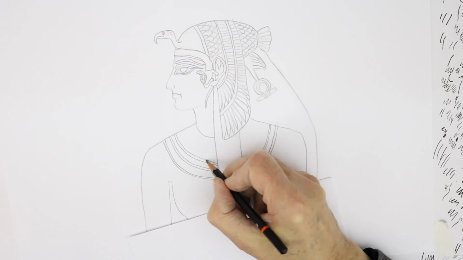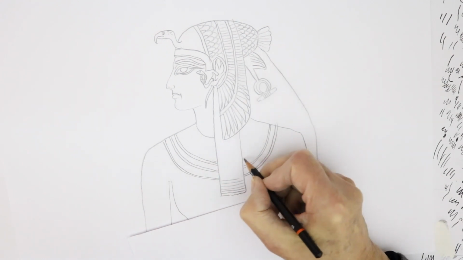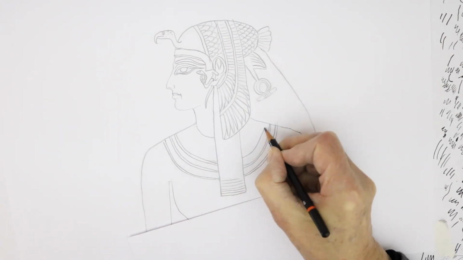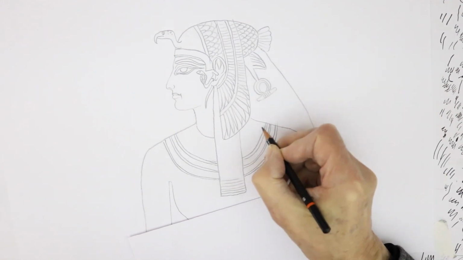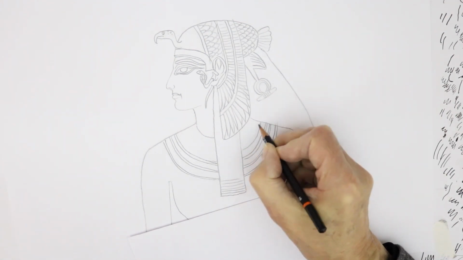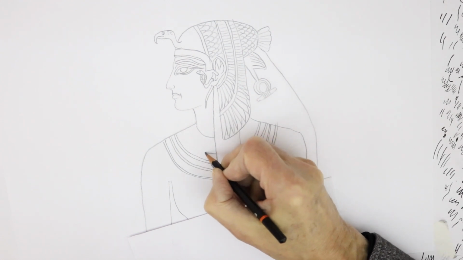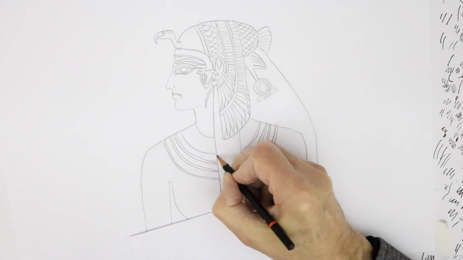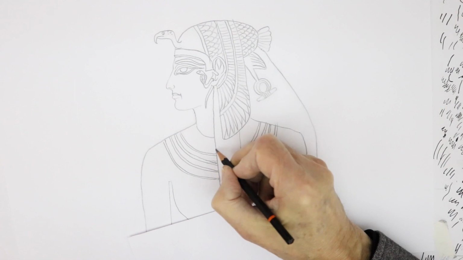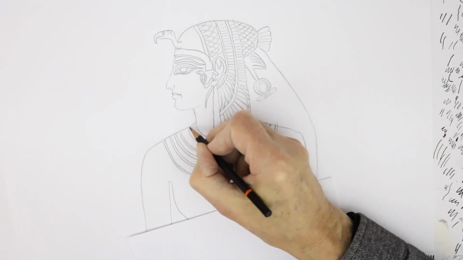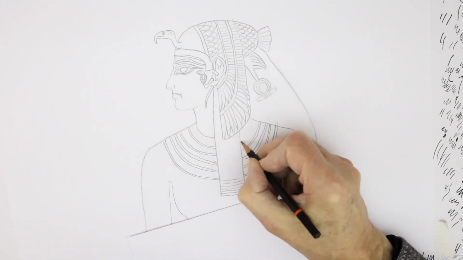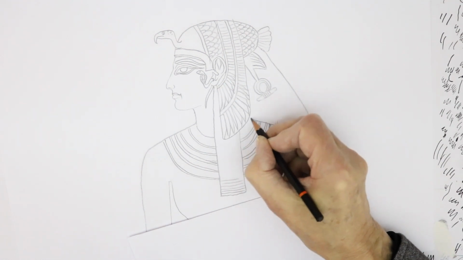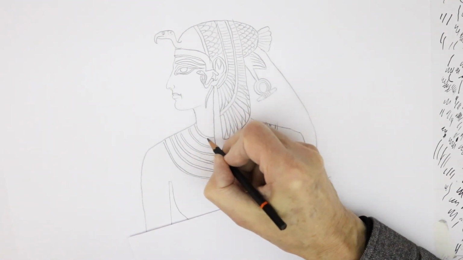And appearing, that should straighten up a bit more actually, I'll sort that later. That comes in, coming up there. Another one coming in there. One here. And finishing off like that.